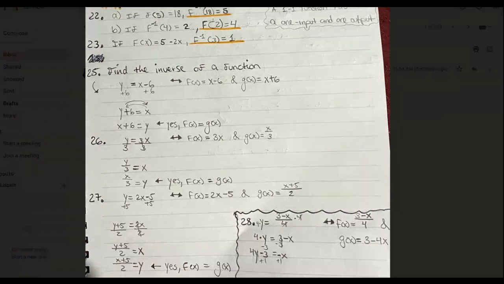Okay, let's go back a little bit. Can you read question 25 for me, please? Just here where you wrote it. What's after 25? Find the inverse of a function, but that's not the actual action I had to do.